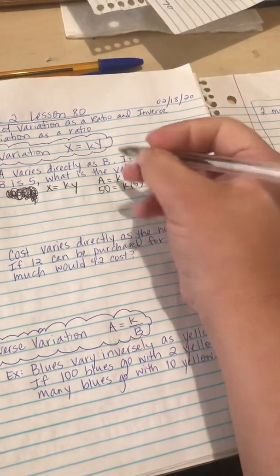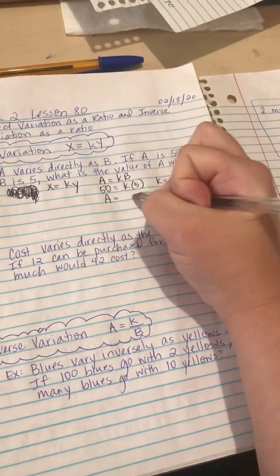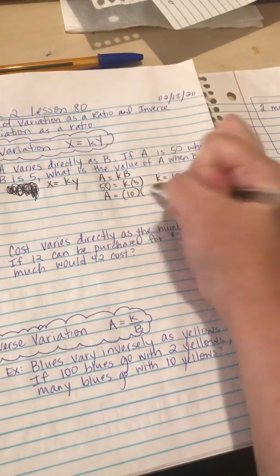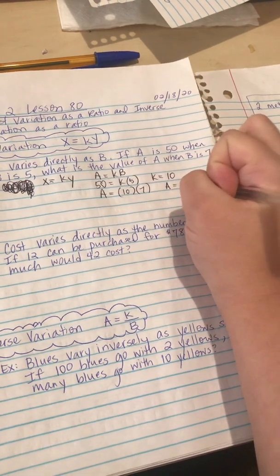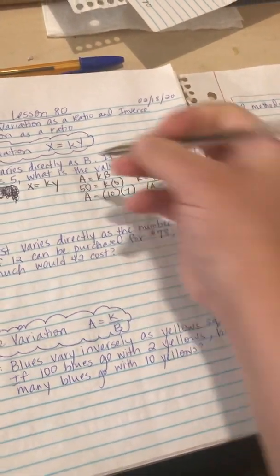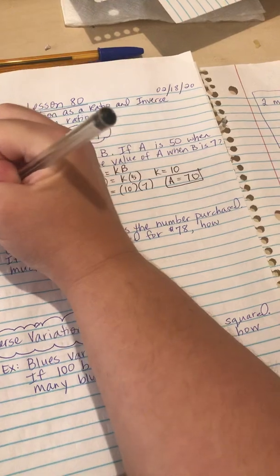So what's the value of A? Our K is 10, and our B is 7 in this case. So A is equal to 70. Okay, so that's method one, the direct variation method.